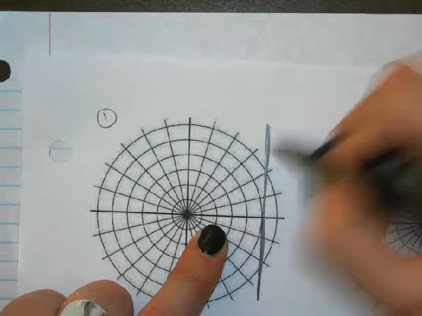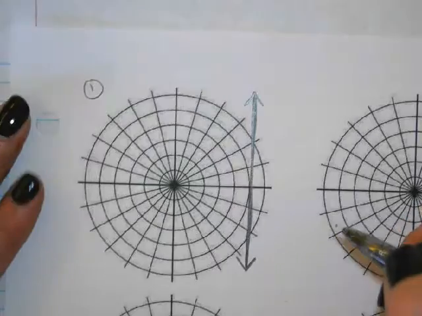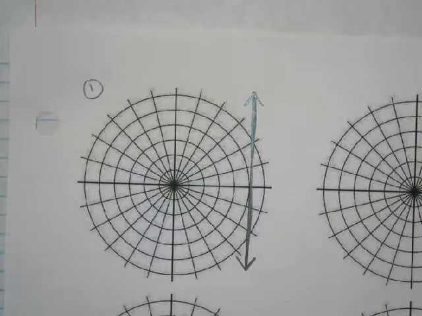Messes with your brain, right? You said don't write this in your notes or do write this in? This is not notes, this is your assignment. We're just starting it together. Yeah, x equals 5.